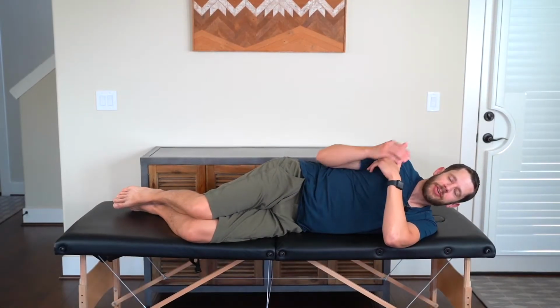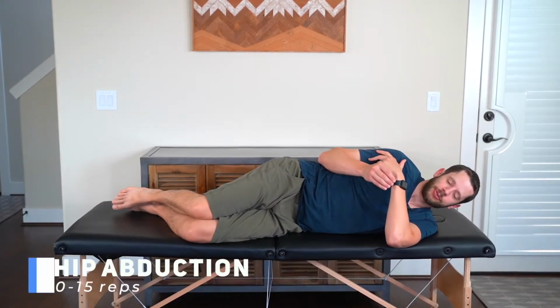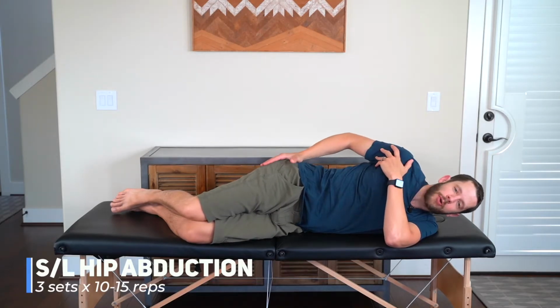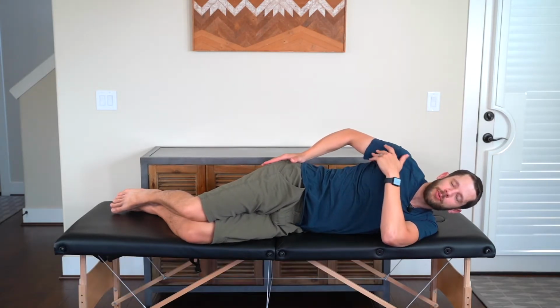Our next exercise is a side-lying hip abduction exercise. So this one is going to work the outer glutes, your hip abductors, which are right where my hand is.